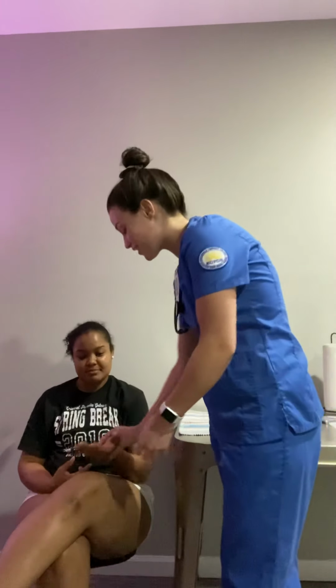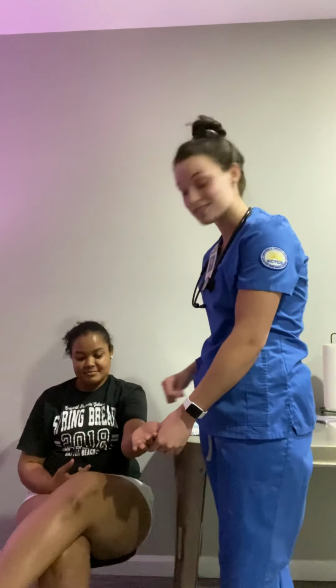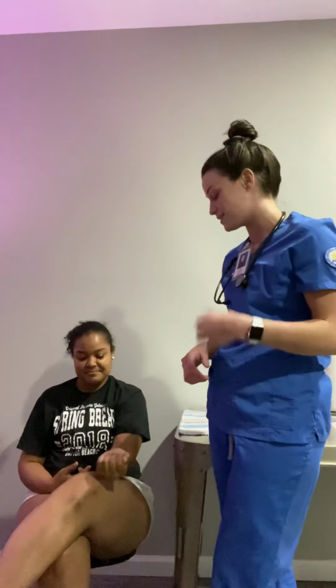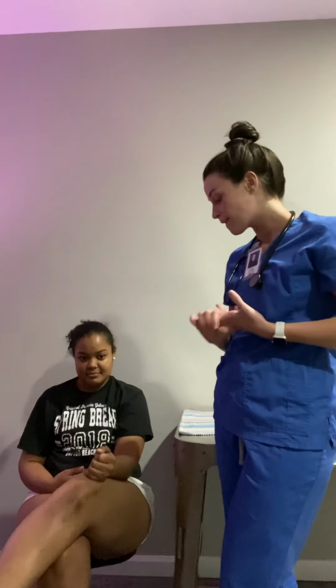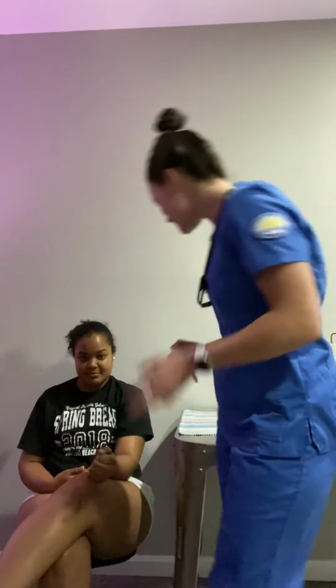So I'm going to check her skin turgor on her forearm, and her skin turgor is great. It bounces back within 3 seconds. For older adults, I can check that on her forehead or their sternum. Her mucous membranes, I'm going to look at those. They're pink and moist with also no lesions.